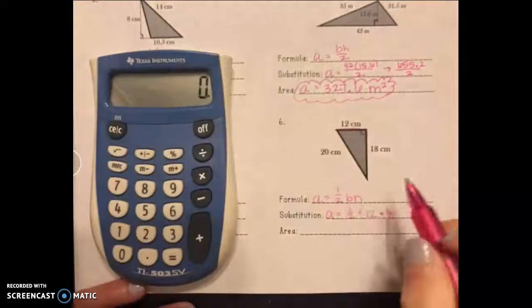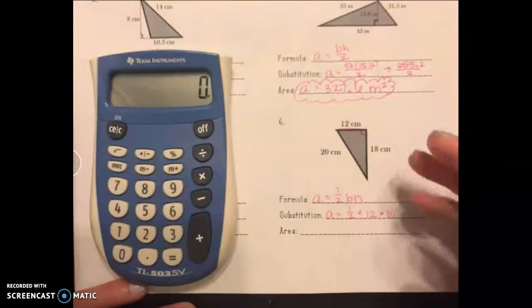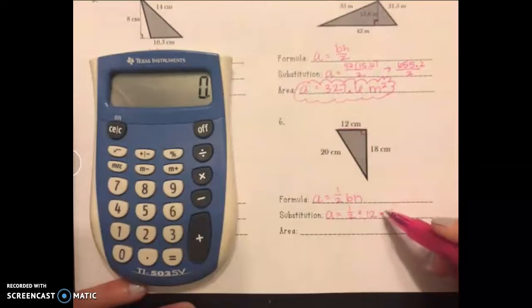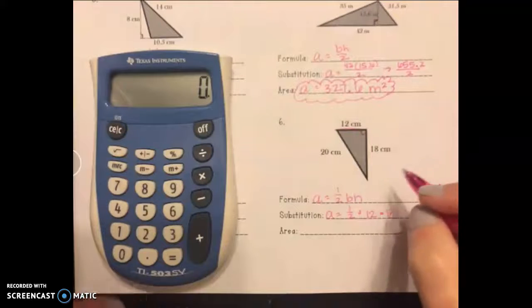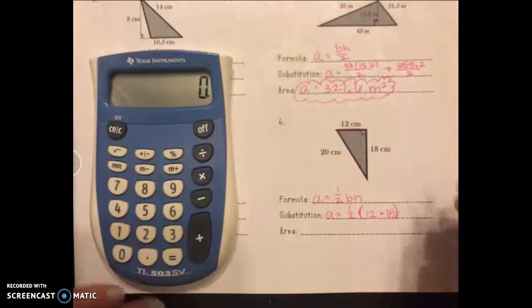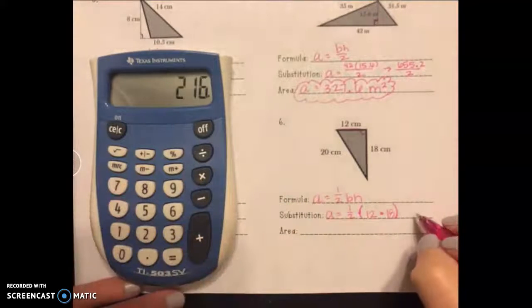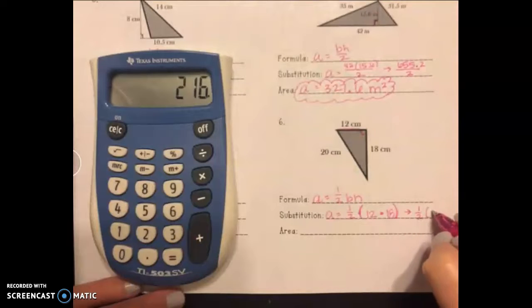You could do 12 times 18, half that, right? So times 1/2. So I'll go ahead and I'll just do the 12 times 18 one first. So we'll put parentheses back around it because a lot of times people do. So 12 times 18, which would be 216, okay?